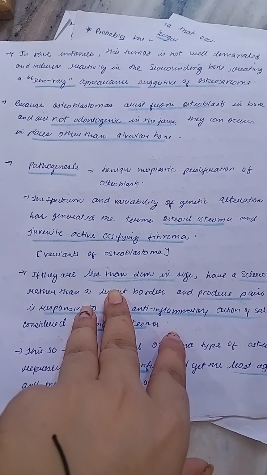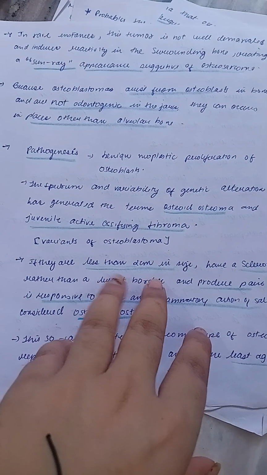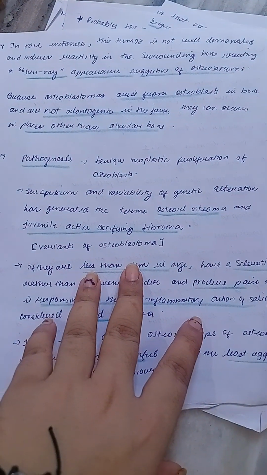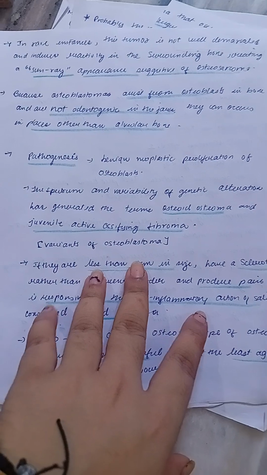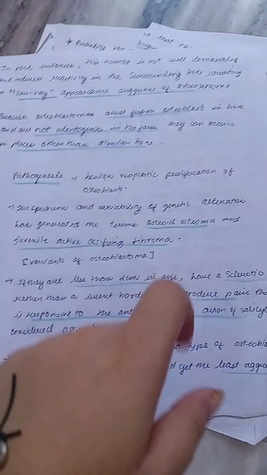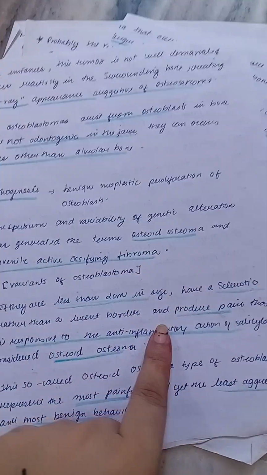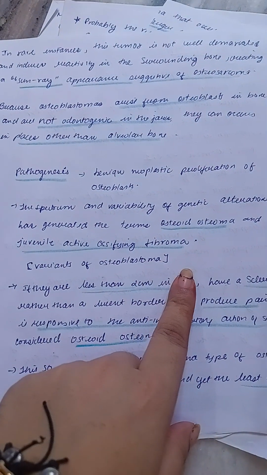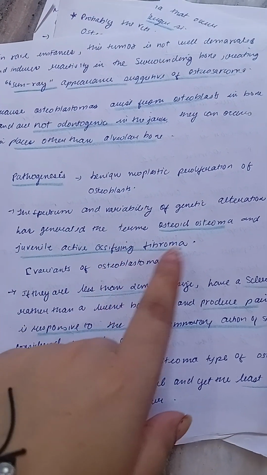Now coming to pathogenesis. Benign neoplastic proliferation of osteoblasts. Obviously they arise from osteoblasts, so the proliferation will be of osteoblasts. The spectrum and variability of genetic alteration has generated the terms osteoid osteoma and juvenile active ossifying fibroma. So their genetic alteration depends on at which stage the osteoblasts have proliferated, early or later. Depending on that stage, two variants have been described, that is osteoid osteoma and juvenile active ossifying fibroma.